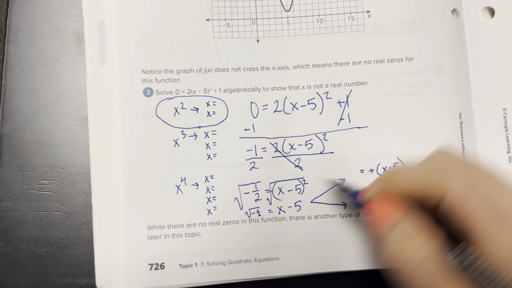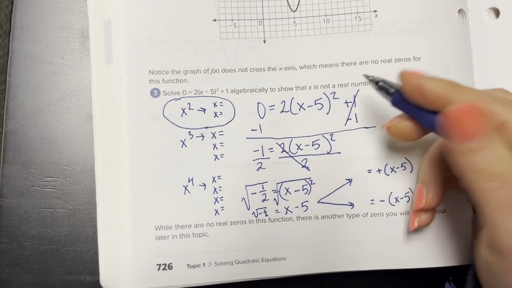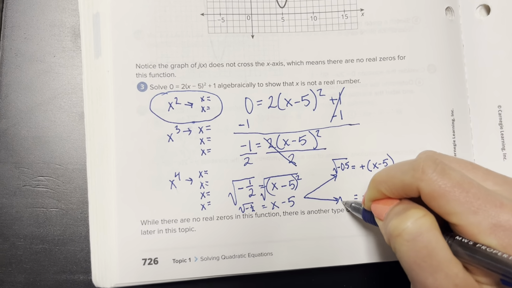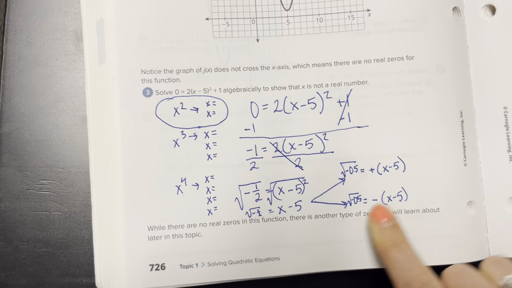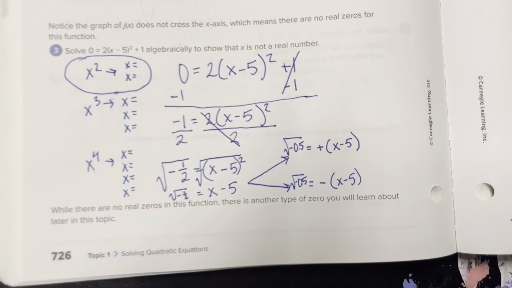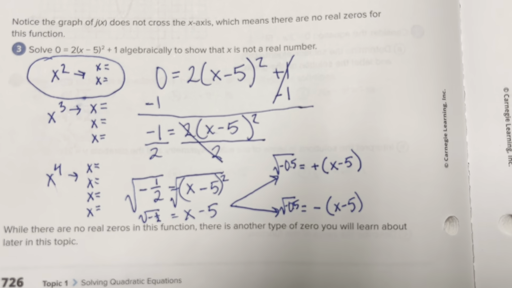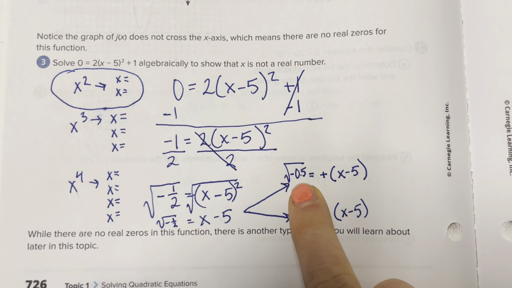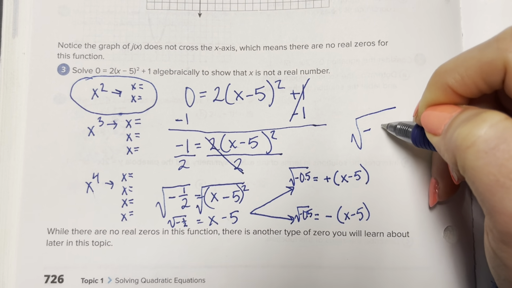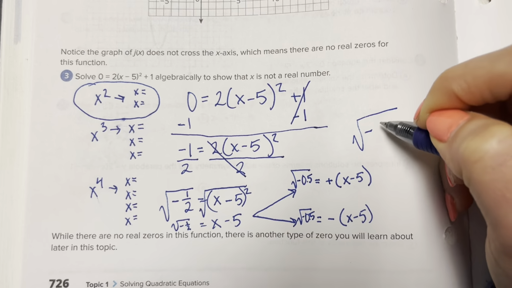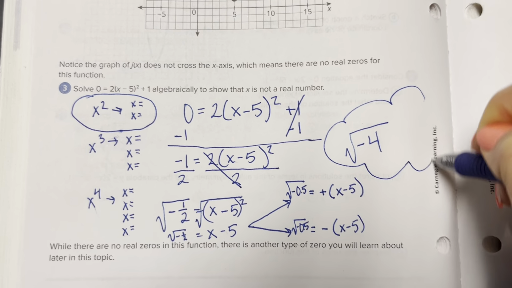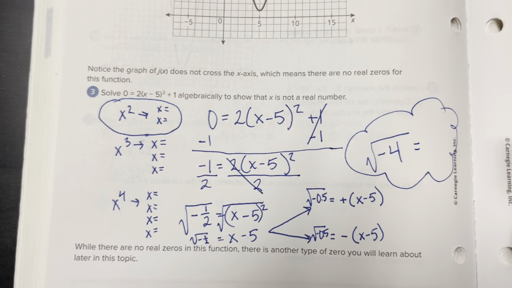Okay, so for this one, we have the square root of negative 1/2. The square root of negative 0.5, and I ask that you do this in the calculator. If you already did this today, what happens when you put a negative number into a calculator? The answer is that it is impossible. Negative numbers inside of a square root, negative anything, negative 4, that's impossible.